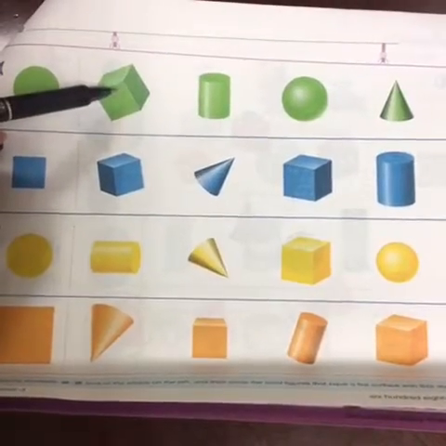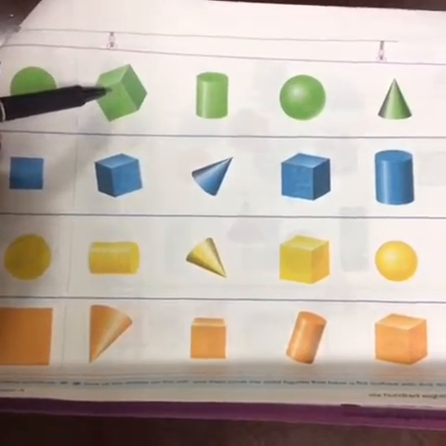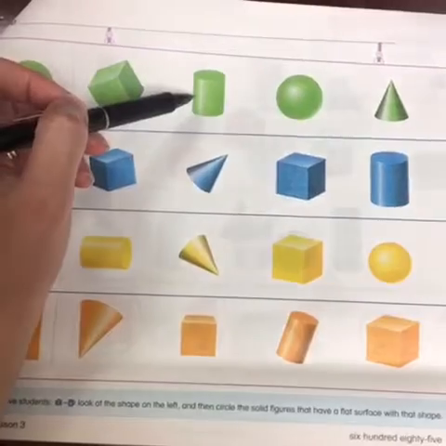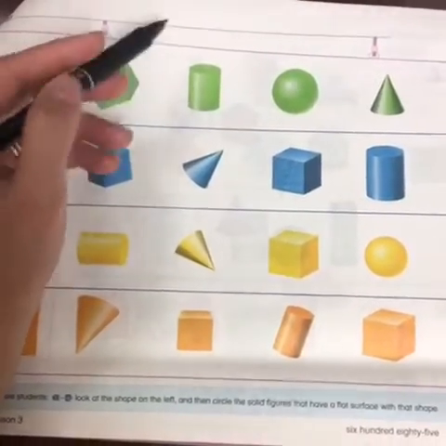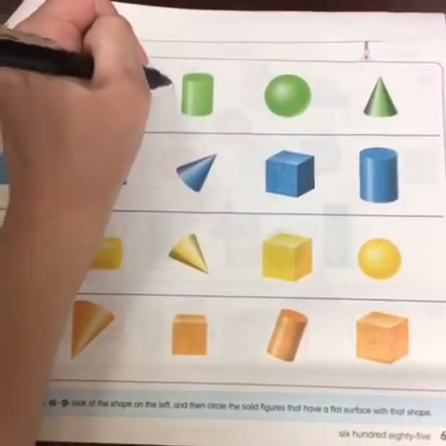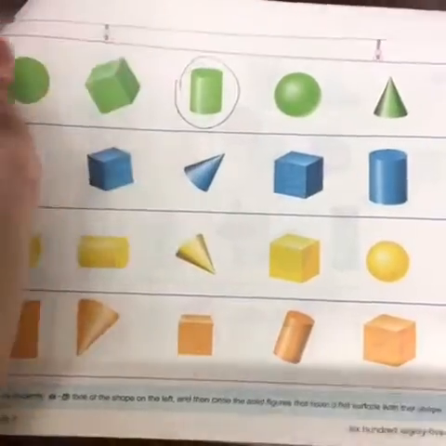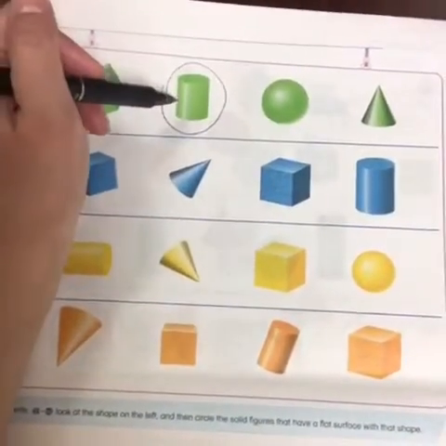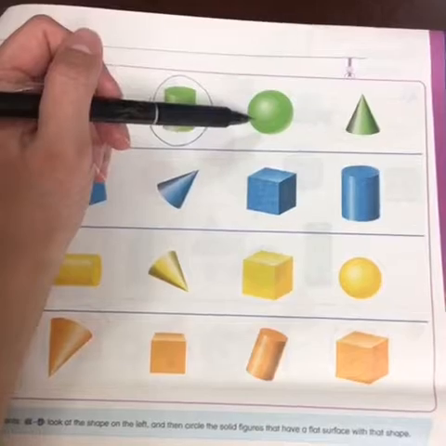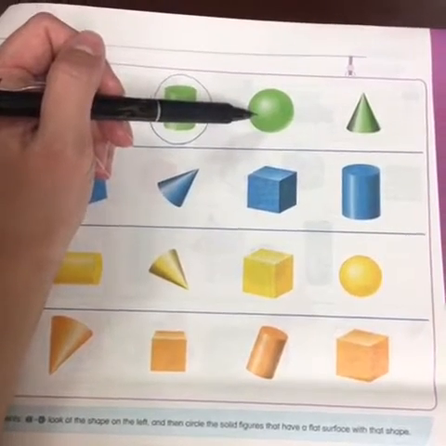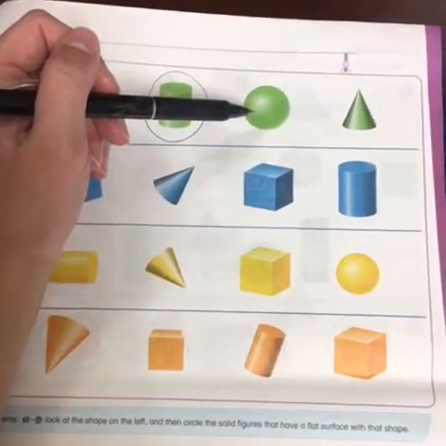Does this have a circle as a face? No. Does this shape have a circle as a face? It sure does. How many does it have? That's right, 2. Good job. So our cylinder has one. What about our sphere? Ooh, tricky, tricky. It doesn't. It does not have any faces.